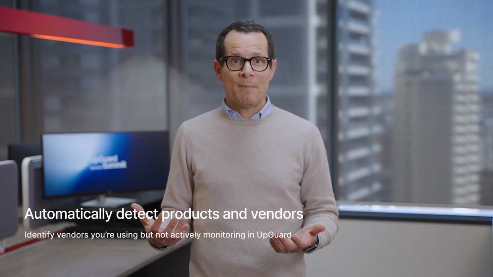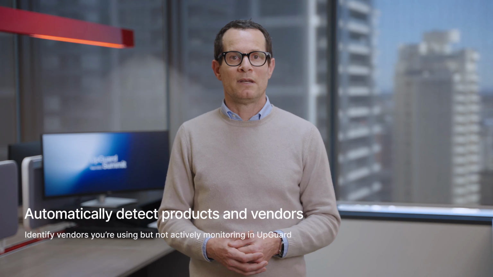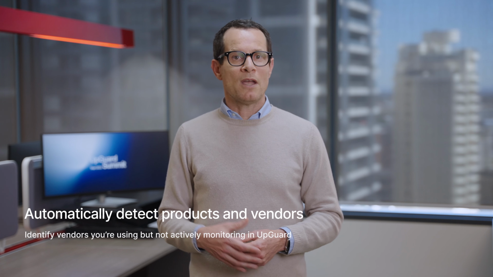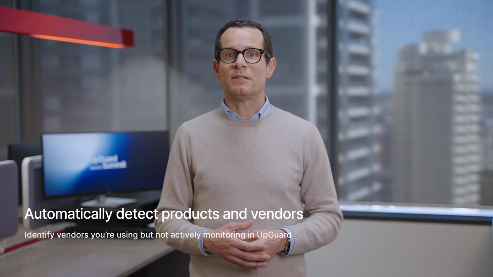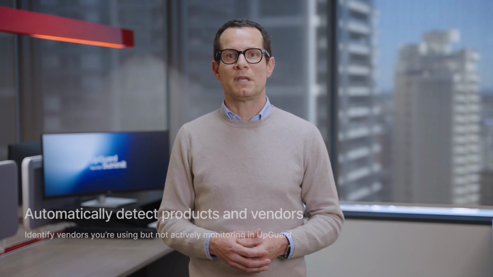I'll now talk about some of the features we're working on this quarter. The first is a way to automatically detect products and therefore vendors that you're using. Your external attack surface reveals a lot about the products and vendors you use. For instance, just looking at the IP address of your website can tell someone which cloud provider you're using.